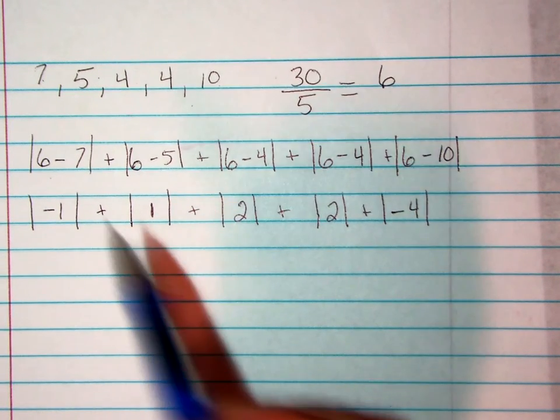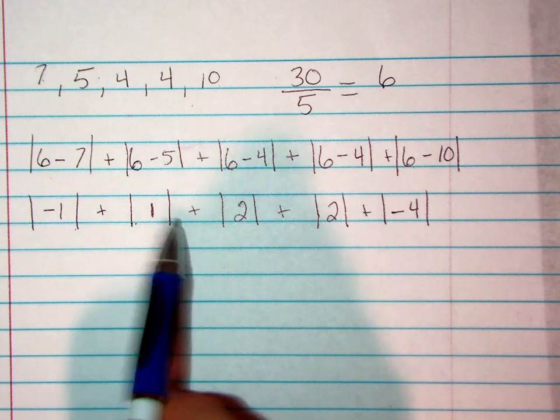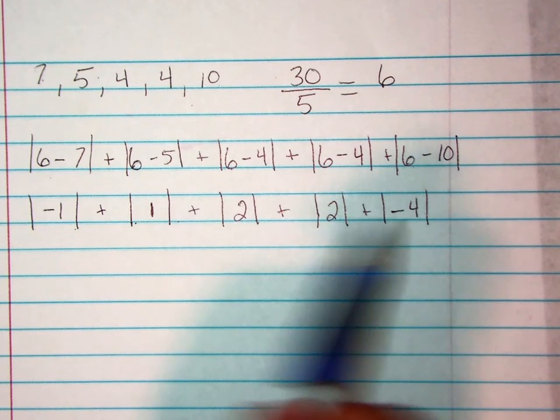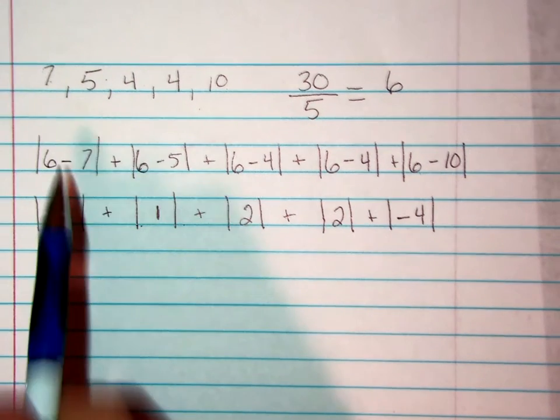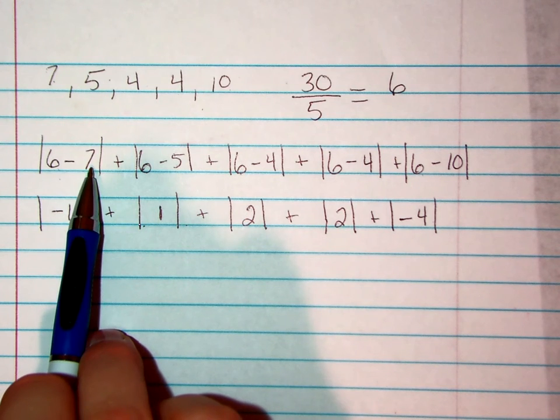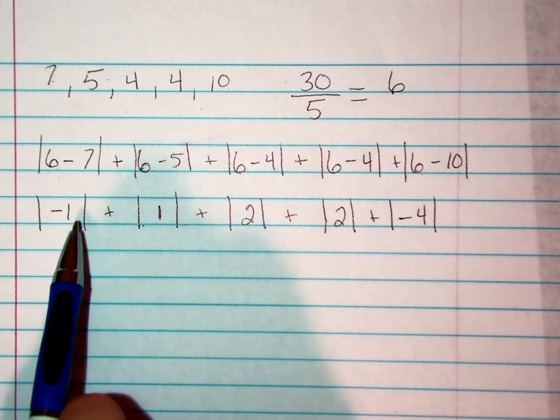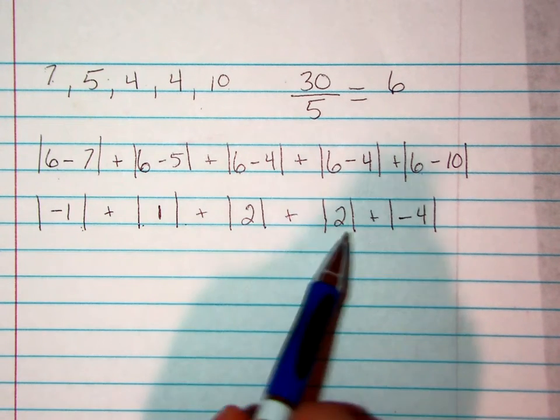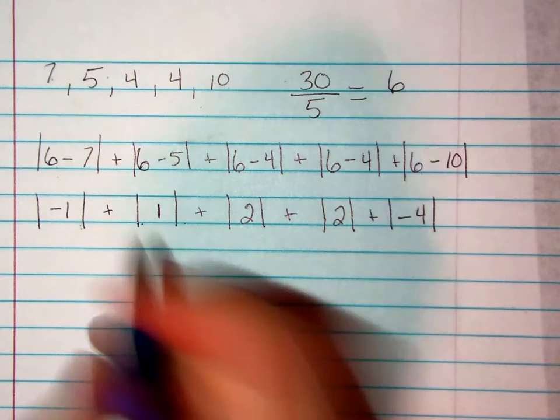And now the reason the absolute value comes into play is we want all of these numbers, when we find the difference between the mean and our original data point, to be positive values. So by taking the absolute value of the difference, we end up with positive values.